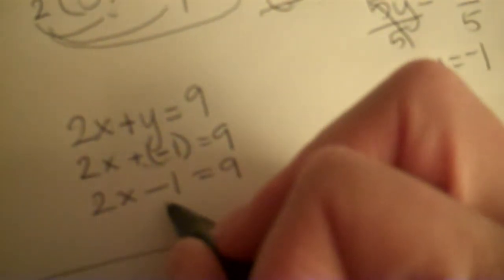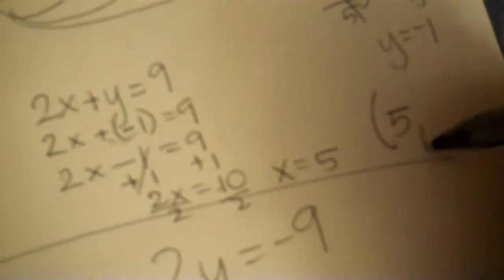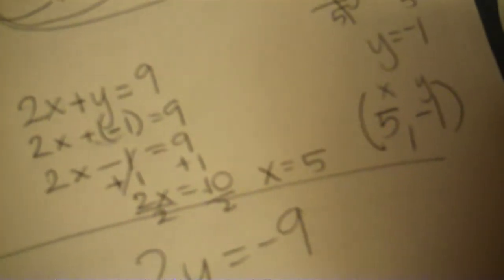And now we're going to add 1 to both sides. And I have 2x equals 10. And now I divide both sides by 2. And I get x equals 5. And now I write my final answer as 5 comma negative 1. Remember, we write the x and the y.